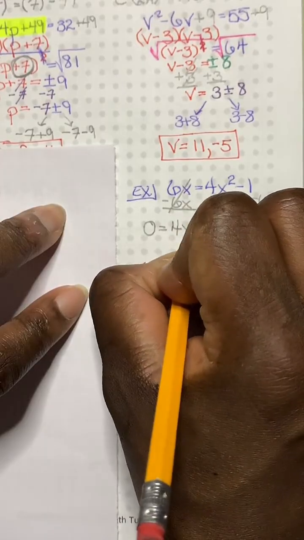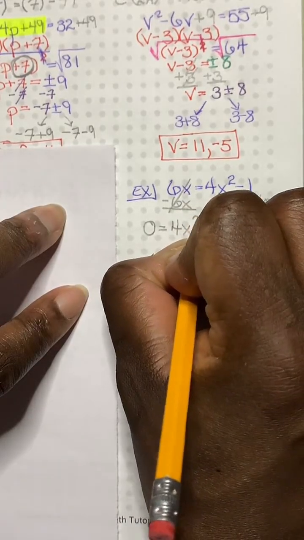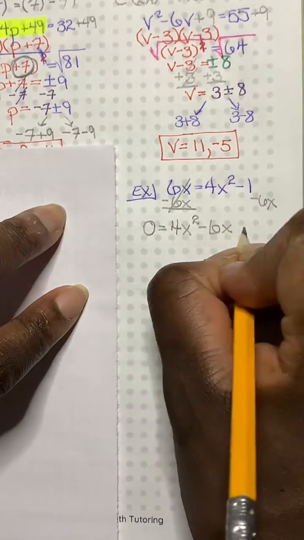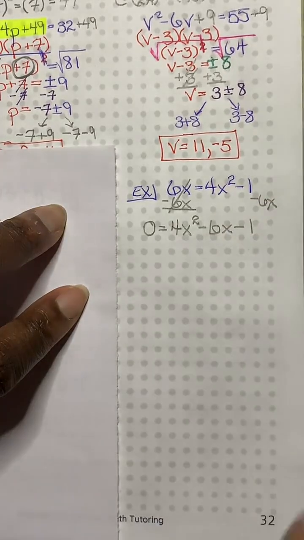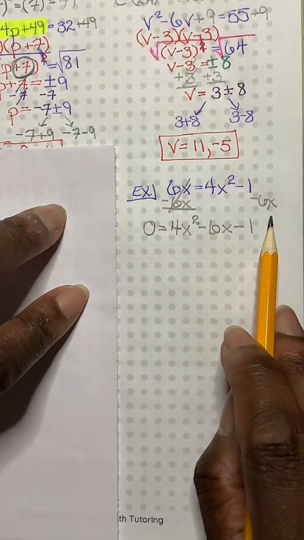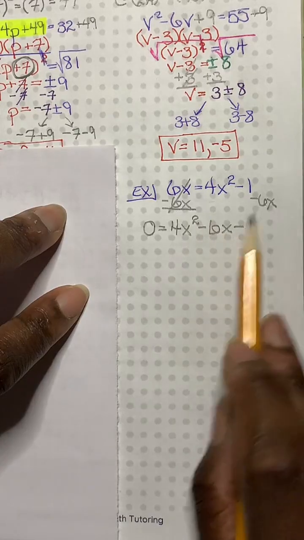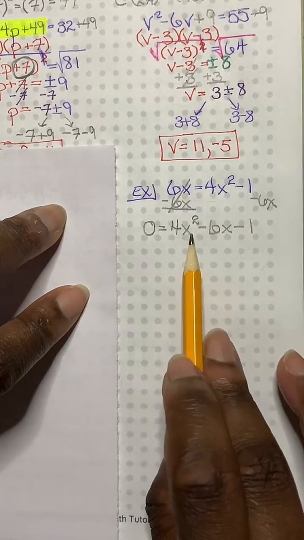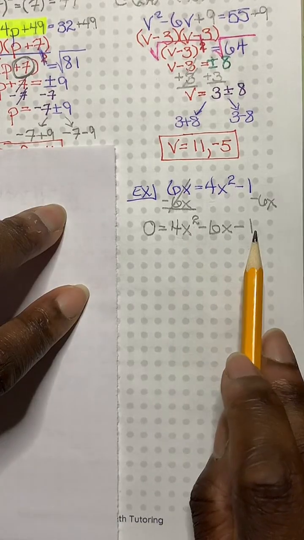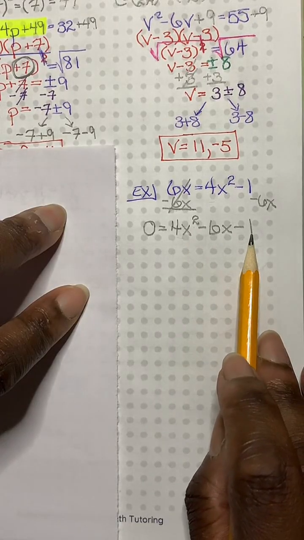All right, so we have 0 equals 4x squared minus 6x minus 1. When I subtract the 6x on both sides, I just rearrange it so it can be in standard form, meaning you're starting with your highest degree, then your next one down, then your constant.